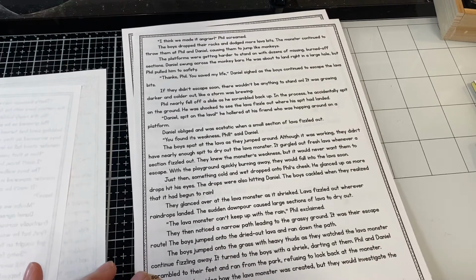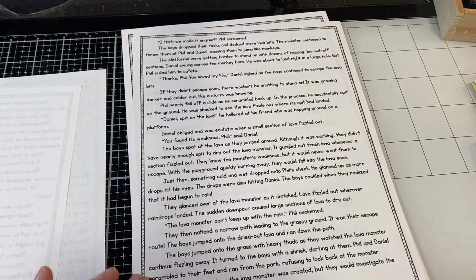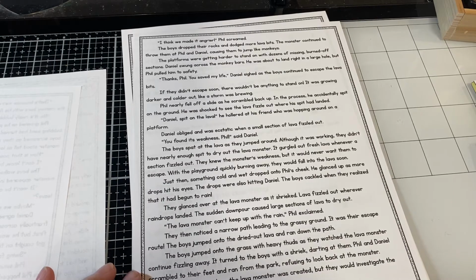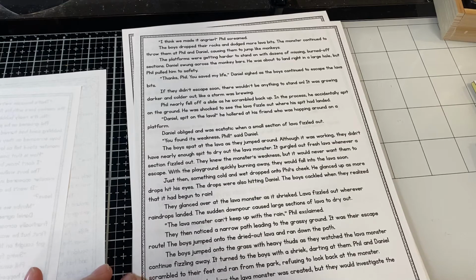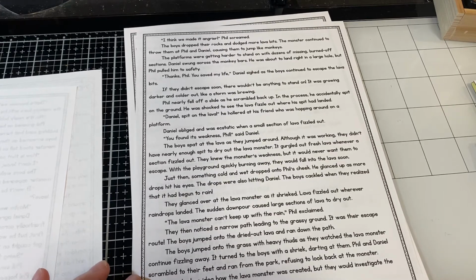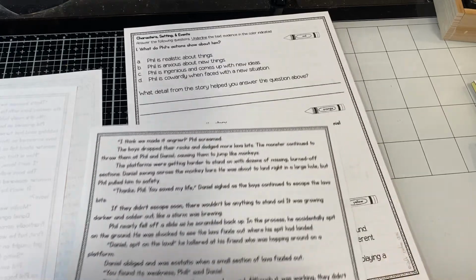It turned to the boys with a shriek, darting at them. Phil and Daniel scrambled to their feet and ran from the park, refusing to look back at the monster. They had no idea how the lava monster was created, but they would investigate the park when it was safer.